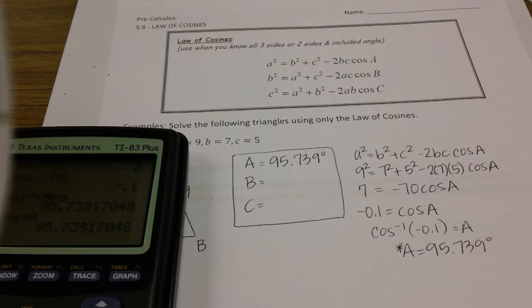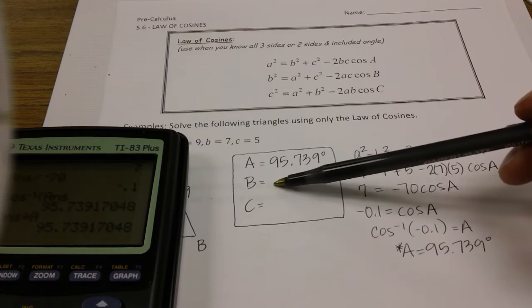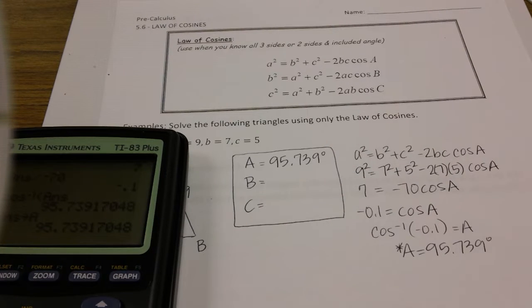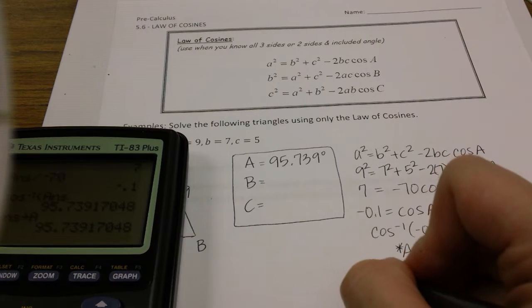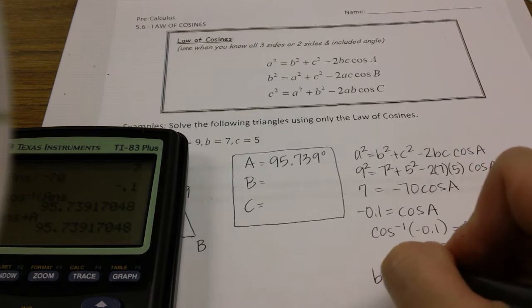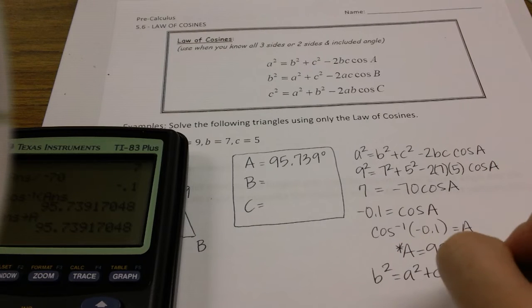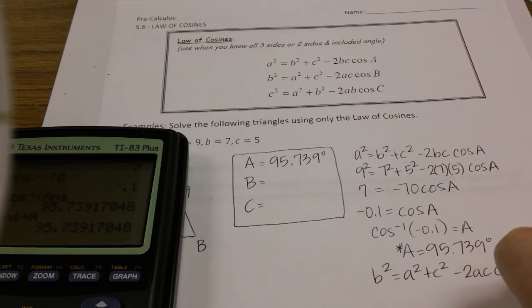Okay, now for practice, what I want you to do is do the same thing with this to find angle B. Okay, just to practice, use this equation, the second one here, where it says B squared equals A squared plus C squared minus 2 times A times C times the cosine of B. Okay, doing the exact same thing, find angle B.